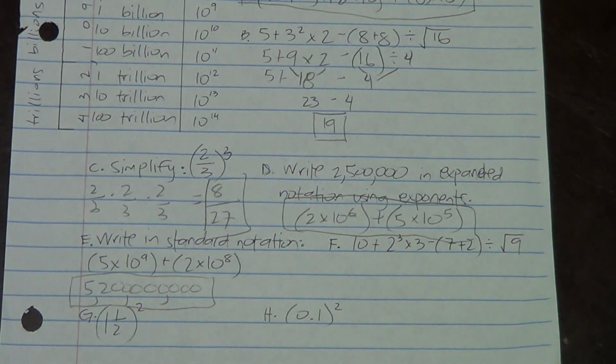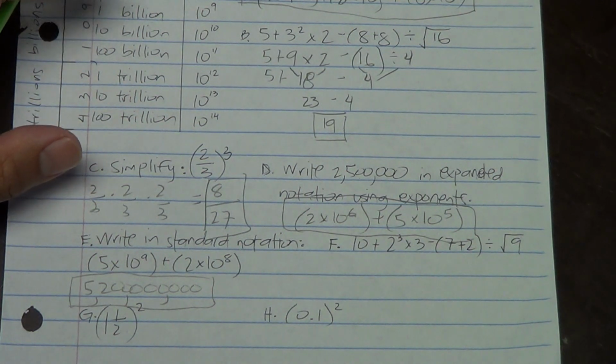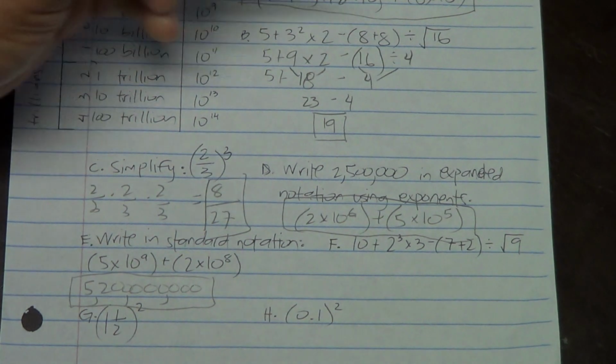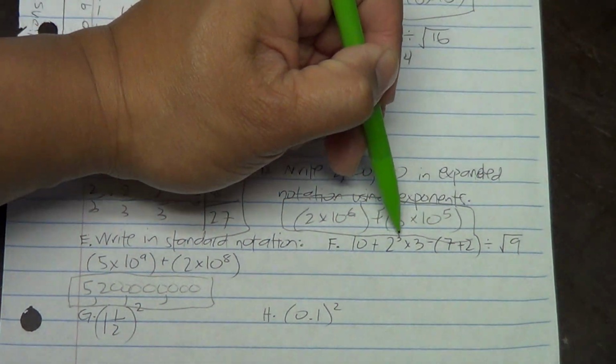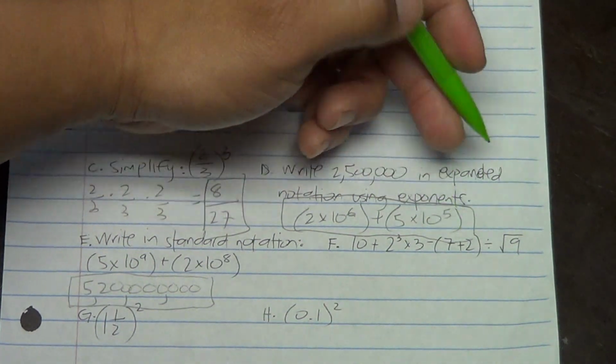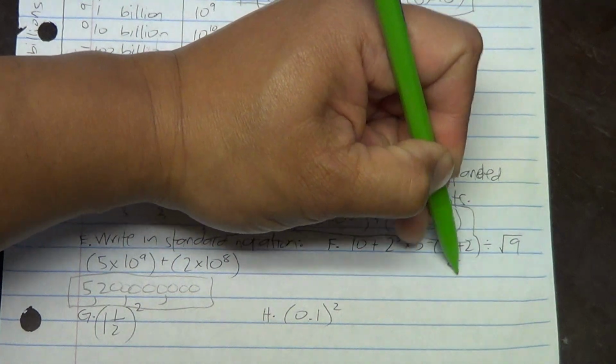There we go. Okay, letter F, we're doing some order of operations here. So 10 plus 2 to the third power times 3 minus, open parentheses, 7 plus 2, close parentheses, divided by the square root of 9. We're looking first of all for the parentheses and exponents. Okay, so I can see some exponents here, square root, and I see parentheses.